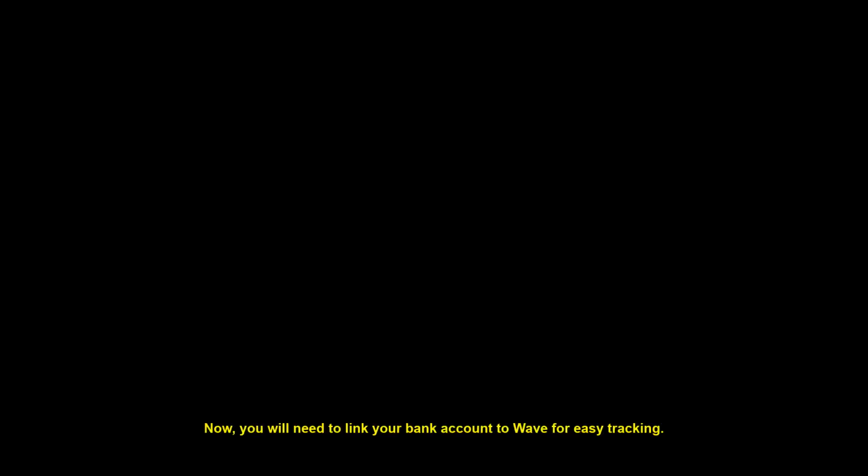Now, you will need to link your bank account to Wave for easy tracking. Select Connect a Bank from the dashboard. You can search for your bank by name in the search bar. Once you find your bank, click on it to proceed.